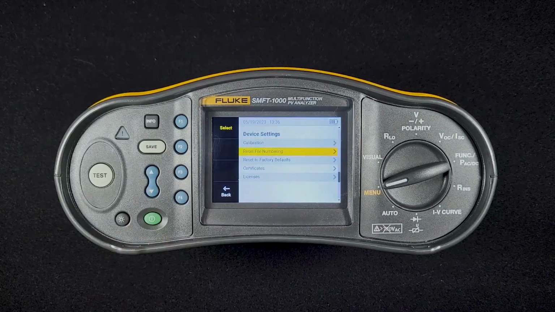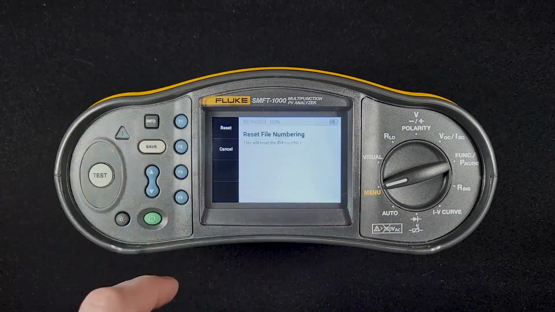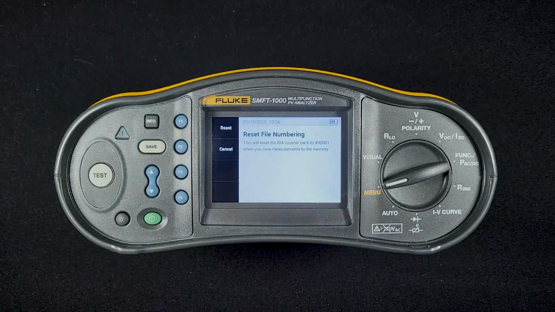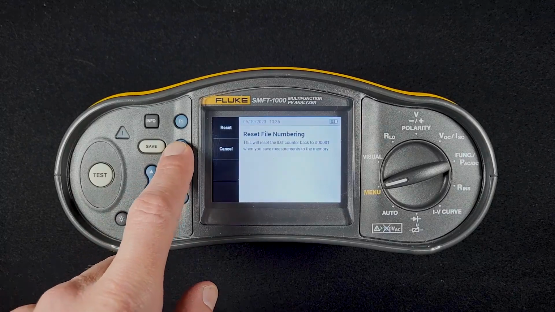Reset file numbering is really important. This will delete all the stored measurements on the device. So if you go into reset file numbering and select that, hit reset there, F1, it will delete all the data you have on the SMFT-1000. So ensure that you download that data to the TruTest software before you reset those file numberings.